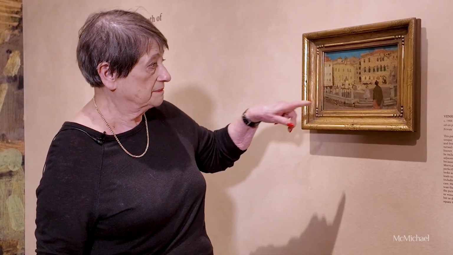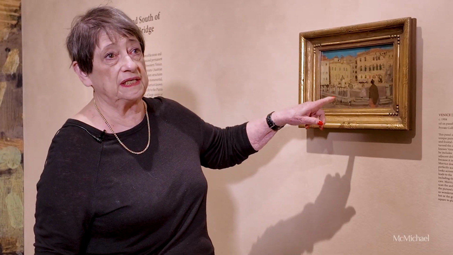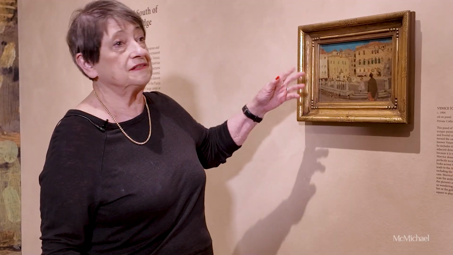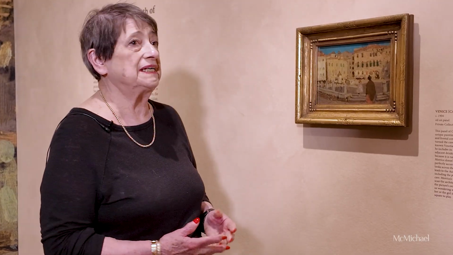The shape in the middle is actually a well, which is the source of all Venetian water, and beside it is a very everyday kiosk for selling magazines and newspapers. So once more, it's Venice, the architectural wonder. At the same time, it's Venice, the place where people live and life just goes on.